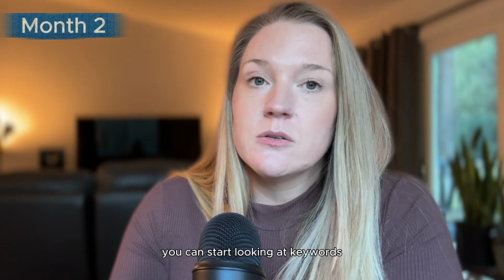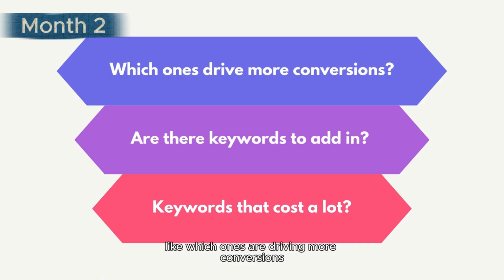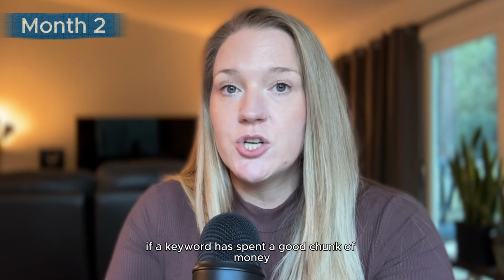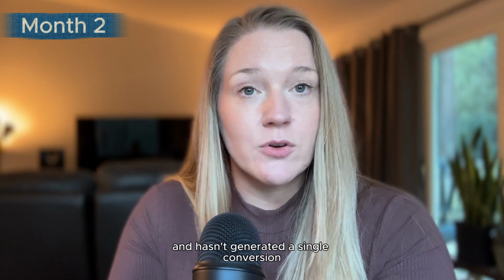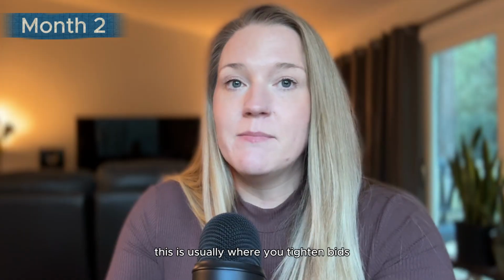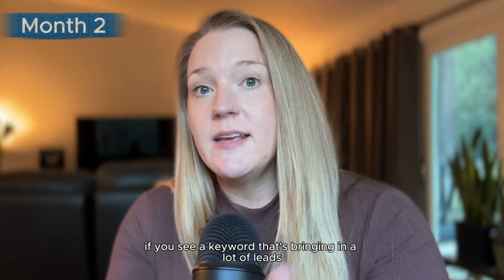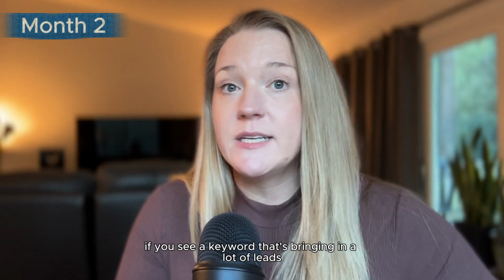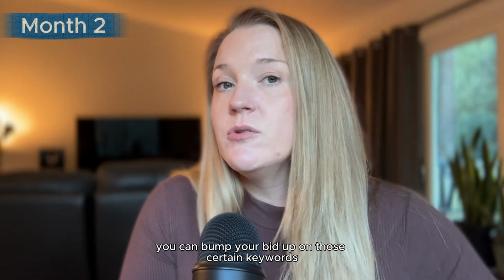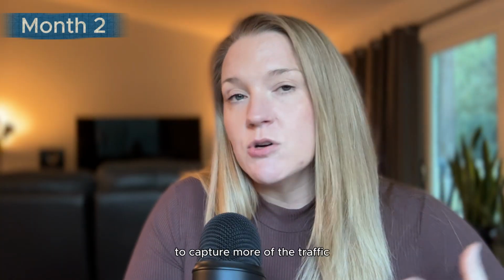You can start looking at keywords and asking real questions like which ones are driving more conversions? Are there keywords that you should add in that you're currently missing? Which keywords are costing a lot but not really converting? If a keyword has spent a good chunk of money and hasn't generated a single conversion, this is usually where you tighten bids, match types, or pause the keyword entirely. On the flip side, if you see a keyword that's bringing in a lot of leads, you can bump your bid up on those certain keywords to capture more of the traffic.